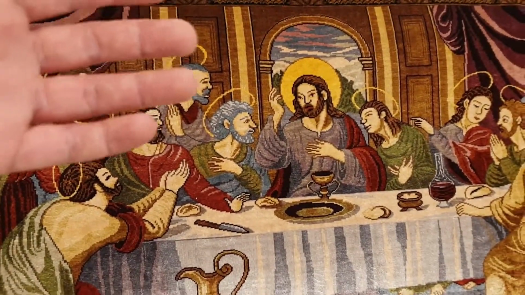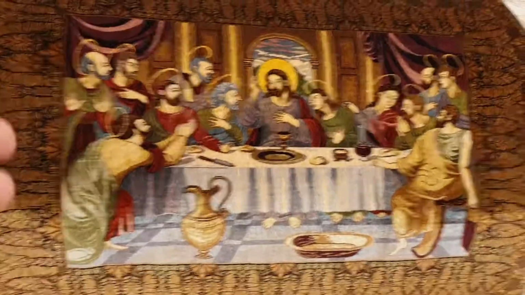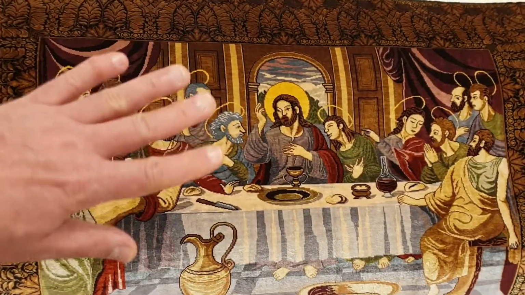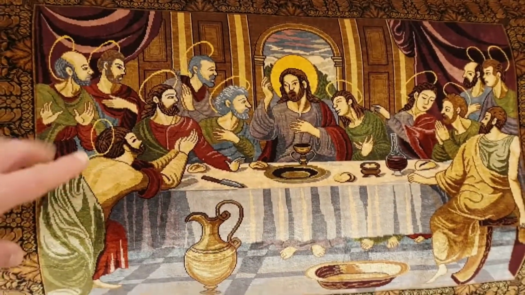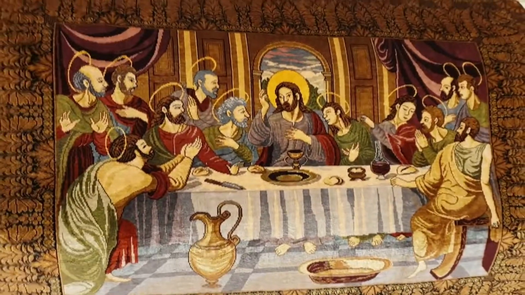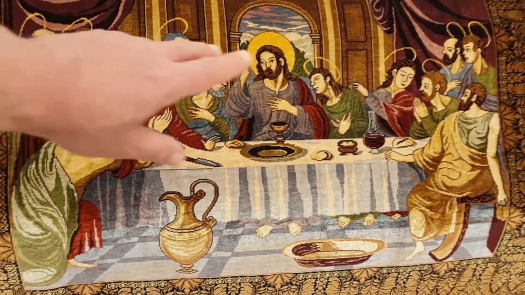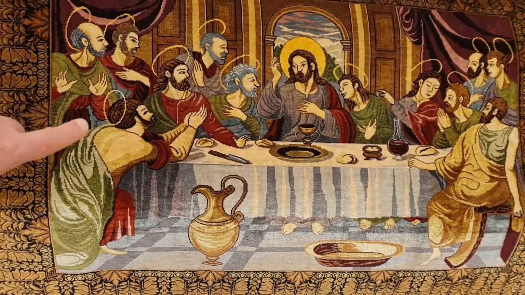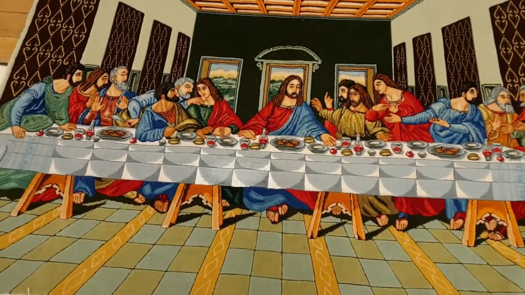It's a very different atmosphere. Now, I don't know the historical background of this particular picture. I mean, obviously, Last Supper. But as you can see, looking at this picture, this is very different. The atmosphere seems to be very different.